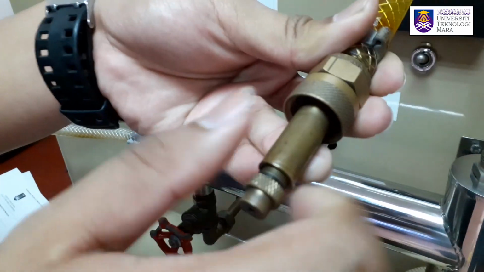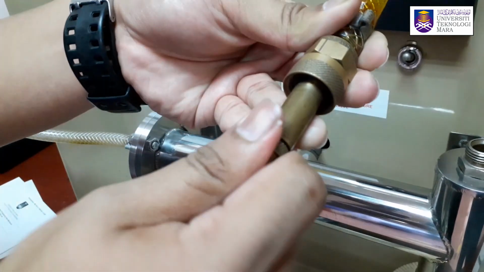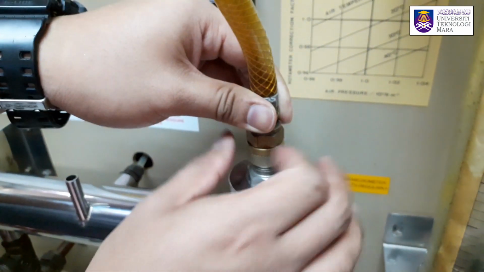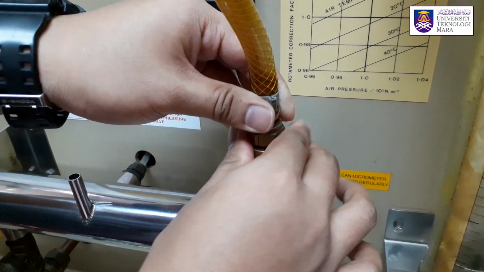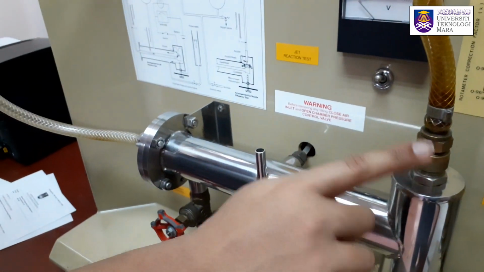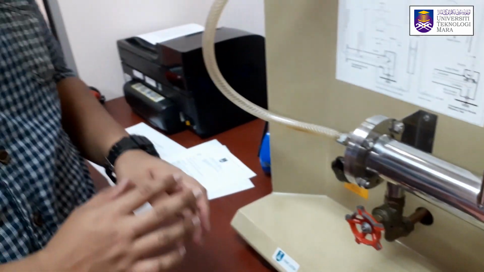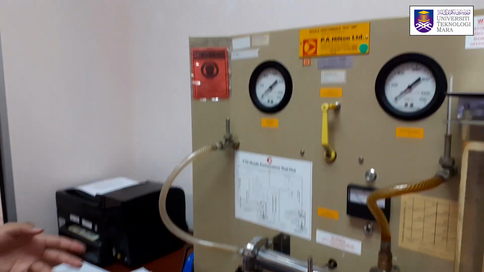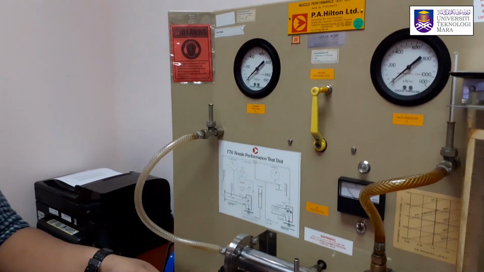I'm just going to show you an example here. Make sure it's tight, then put it back in. It is as simple as that. After this, I'm going to show you how we calibrate the micrometer reading adjustment based on the voltmeter reading before we can proceed with the experiment.